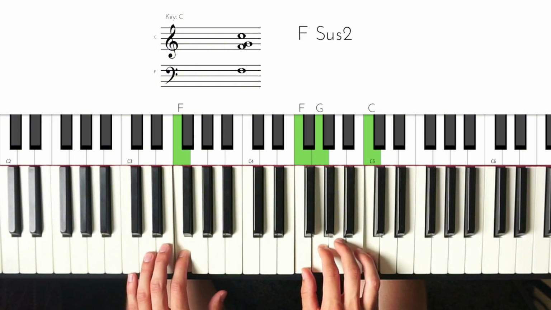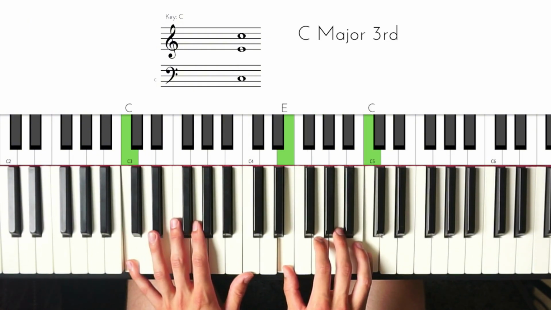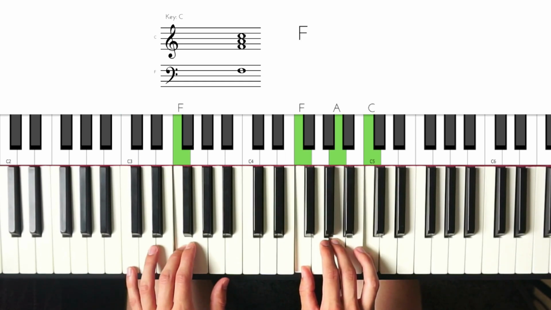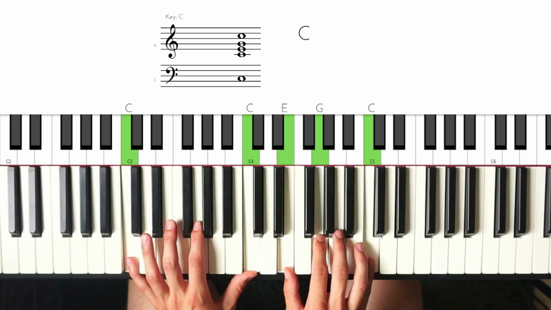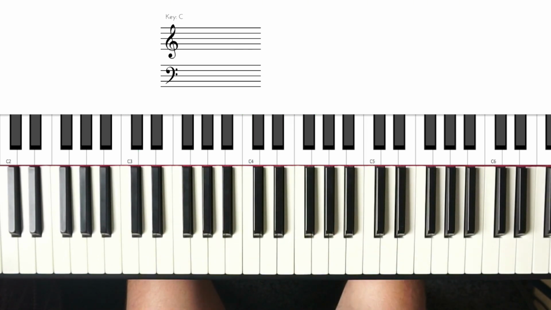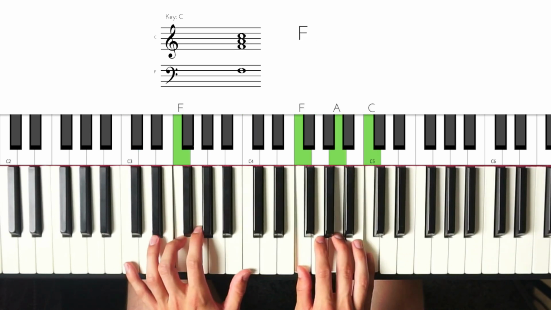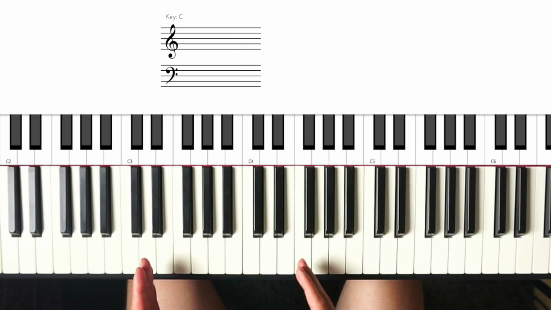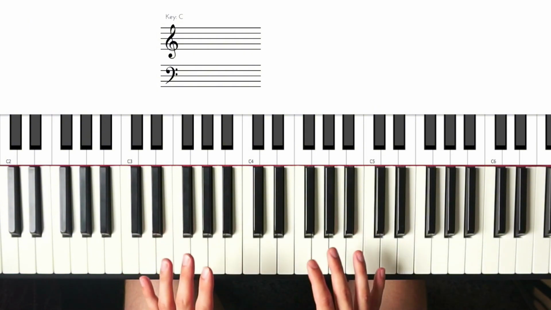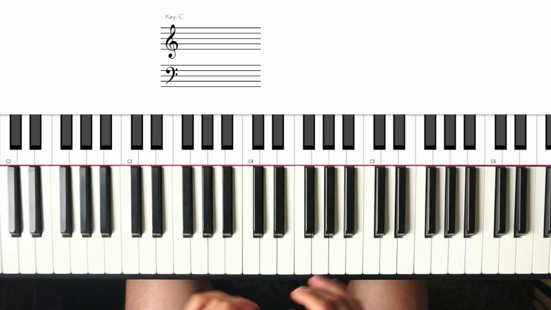You may know it from Let It Be by the Beatles. This is the 4 chord, and so this is the 4-1 progression. It's also called the plagal cadence because it doesn't have quite the same sense of resolution that you get from G to C. Now let's take a look at two chord progressions that you can learn which apply these principles.